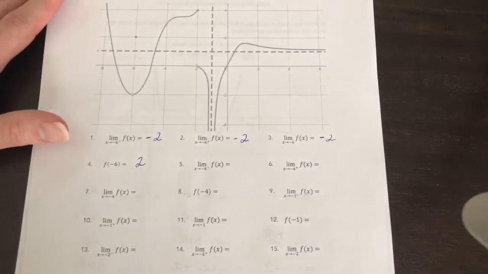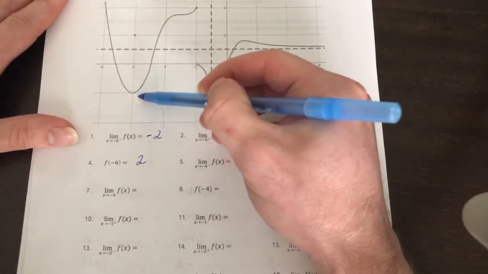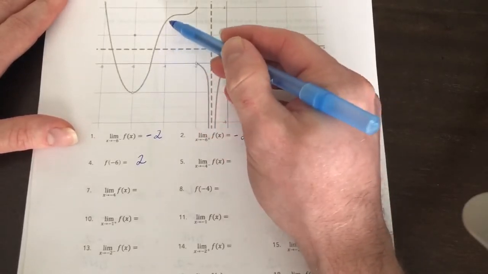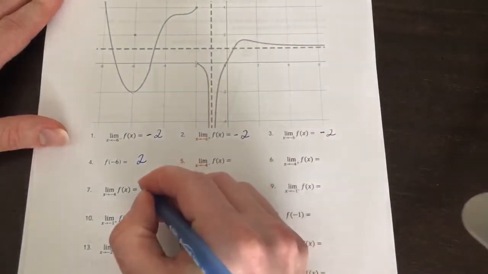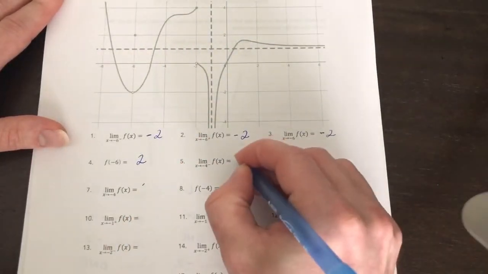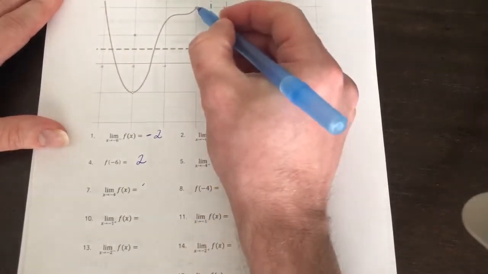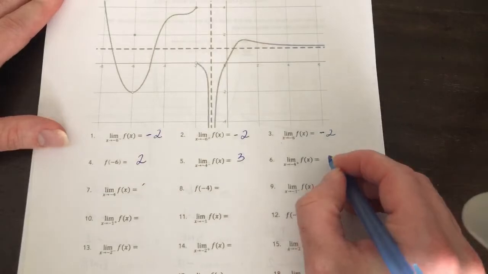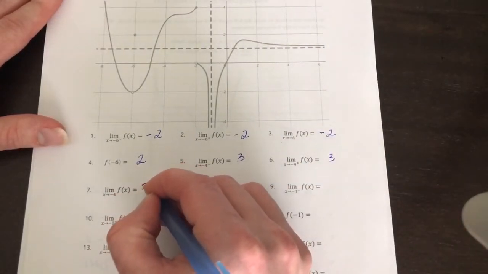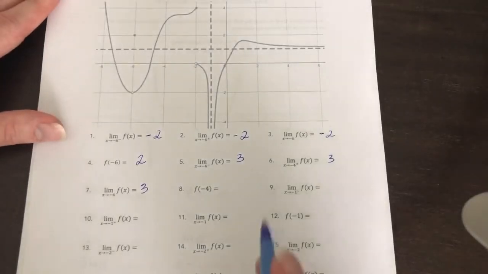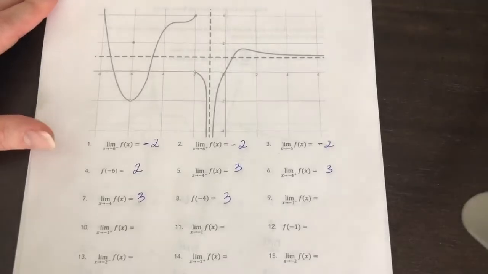The limit as x approaches -4 from the left-hand side, I'm going up here. It looks like it's 3. The limit as x approaches -4 from the right-hand side, it's 3. Since they're equal to each other, the limit as x approaches -4 is 3. And f of -4 is 3 because it's colored in right here. There's no hole in the graph.